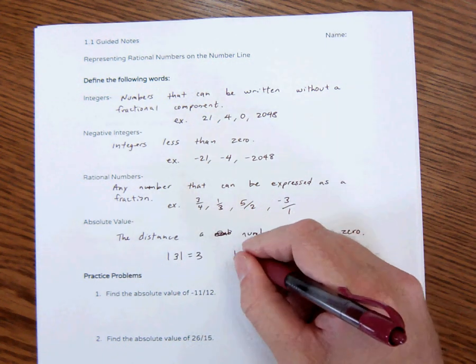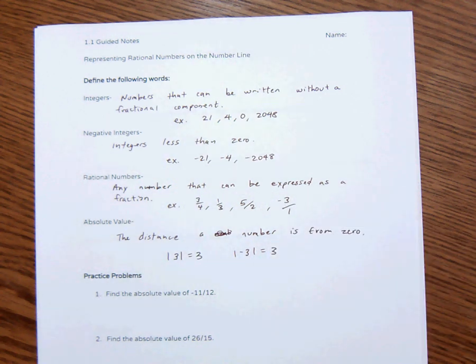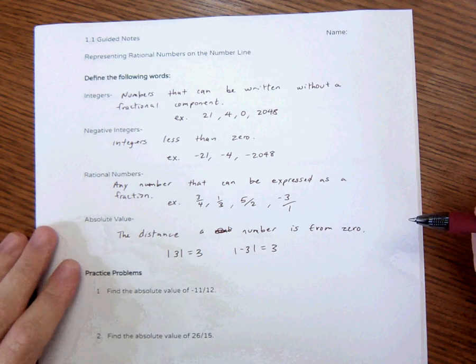The absolute value of negative 3 is also 3, because distance is never negative. You could run a 2-mile race in any direction, and you're always going to say I ran 2 miles. You'll never say I ran negative 2 miles. Distance is always positive. So it's not like you can go in reverse on your car and it takes miles off of your engine. So you're just adding wear and tear with whichever direction you go.